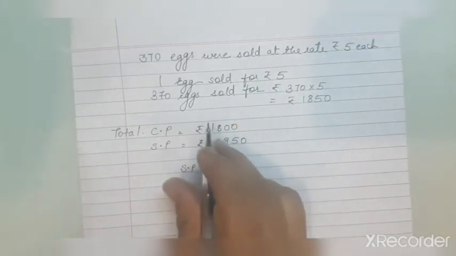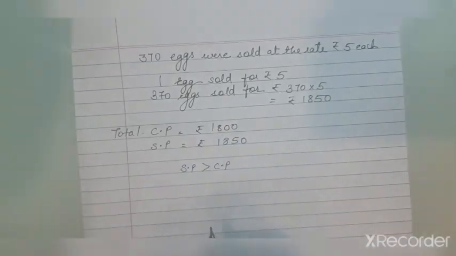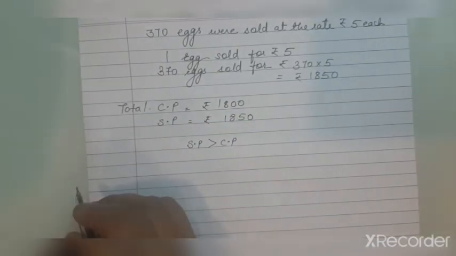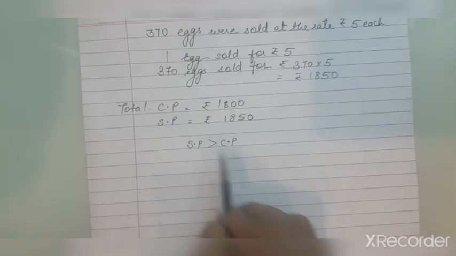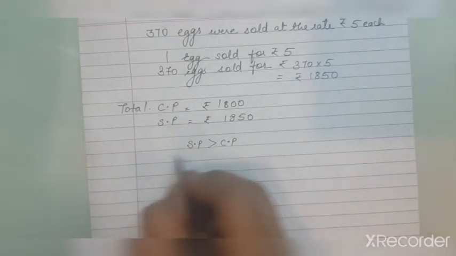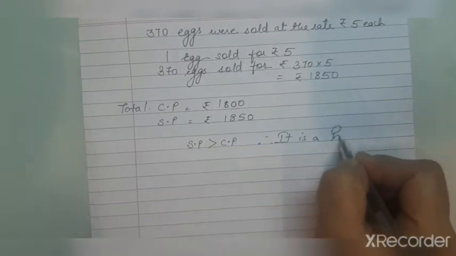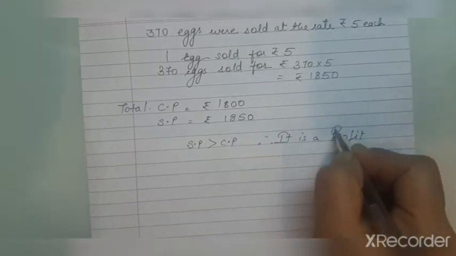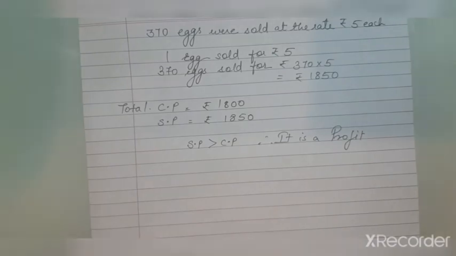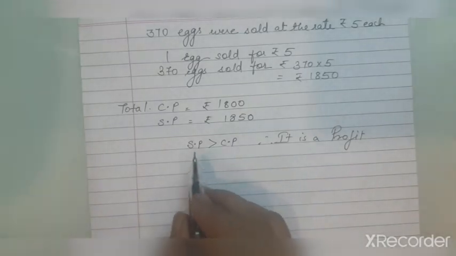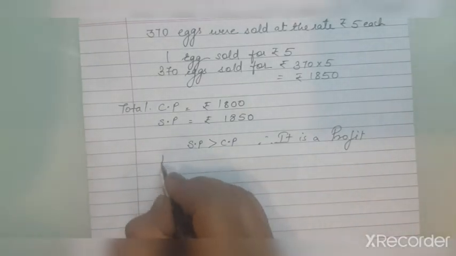And here this is a simple calculation. We know 50 rupees is more, but still we have to calculate. Now if selling price is greater than the cost price, therefore it is a profit. Okay, remember this first thing what I had written. You have to study it well, that when it is a profit and when it is a loss. So when the selling price is more, it is a profit. And how much?